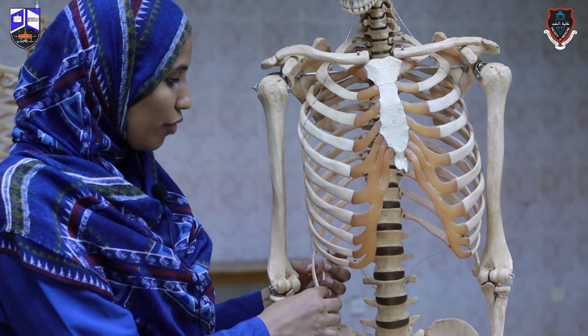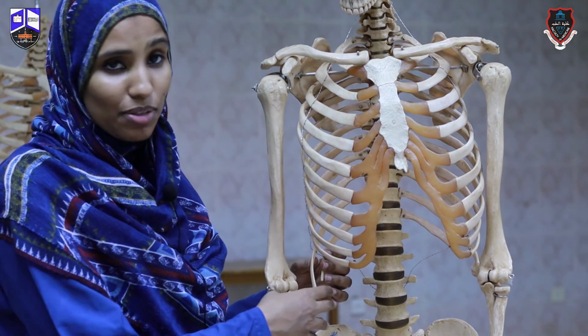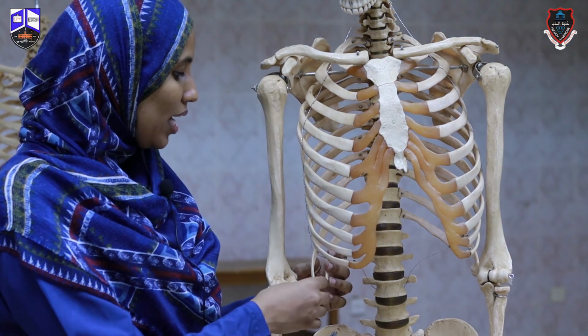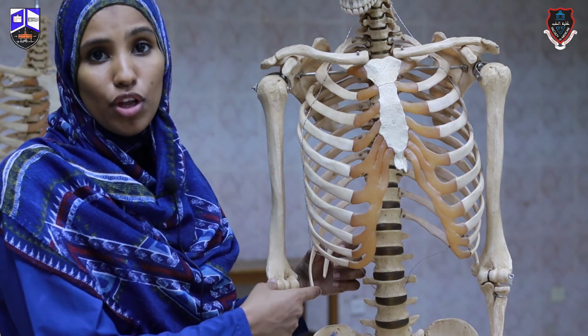The 11th and the 12th ribs have got no anterior attachment. They are attached only posteriorly, and they have got no anterior attachment to the sternum or to the aforementioned costal cartilages, and these are known as floating ribs.